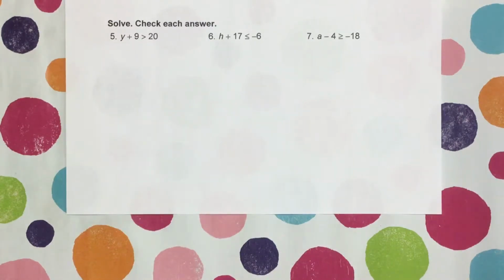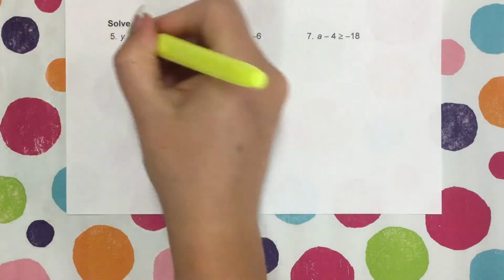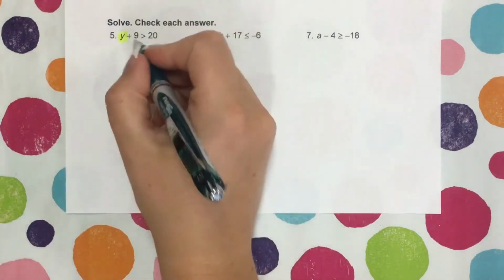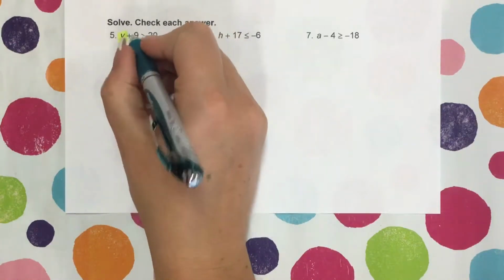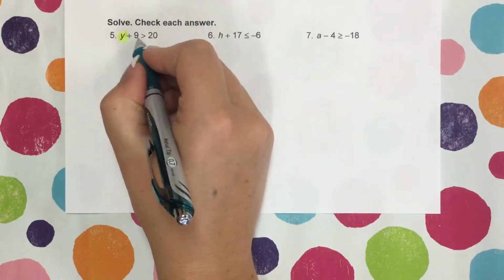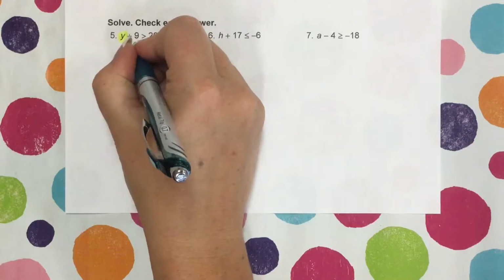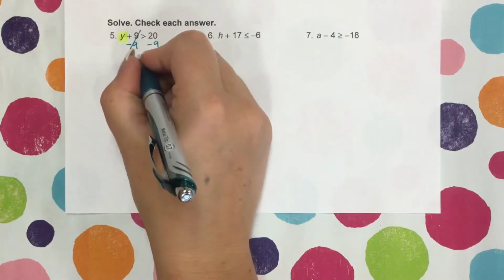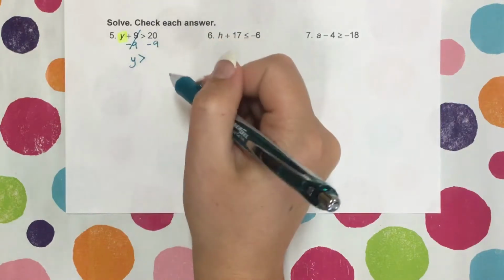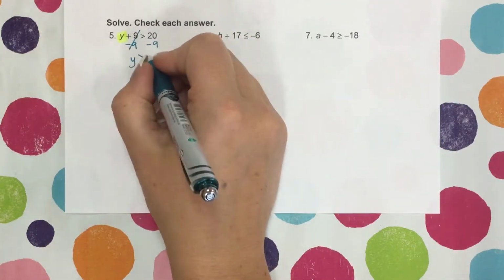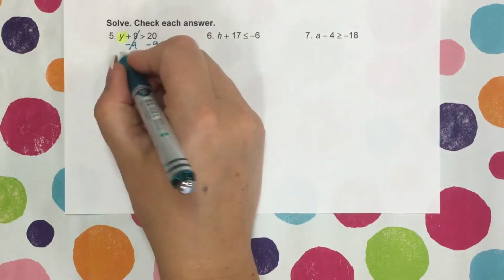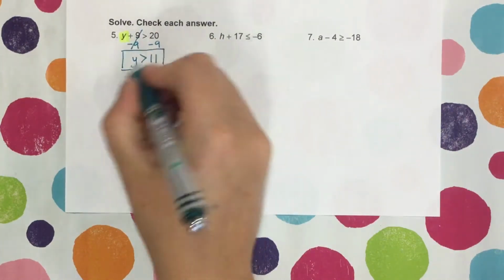So let's go ahead. We are trying to solve for y. You have to get y by itself. Right now it is not by itself, so we are going to do the inverse operation of a positive 9, which would be a negative 9 to both sides. Those cancel out. We're left with y is greater than 20 minus 9, which is 11. So there's our answer right there. Okay, but now we're going to check it.